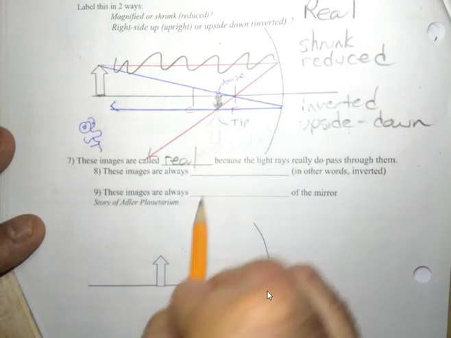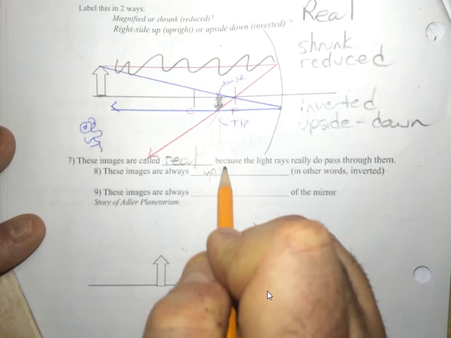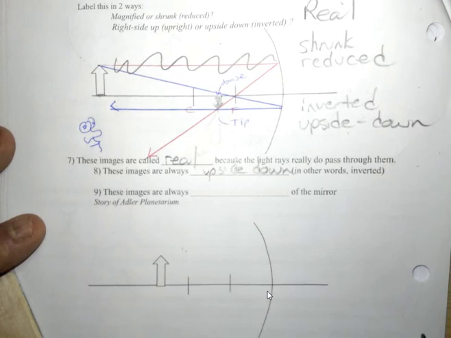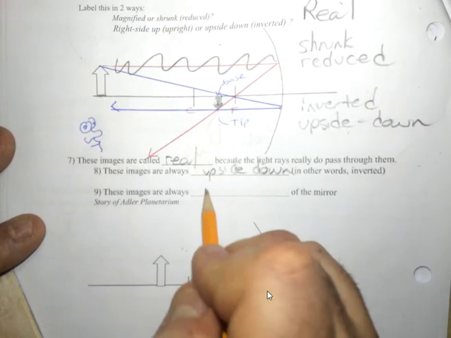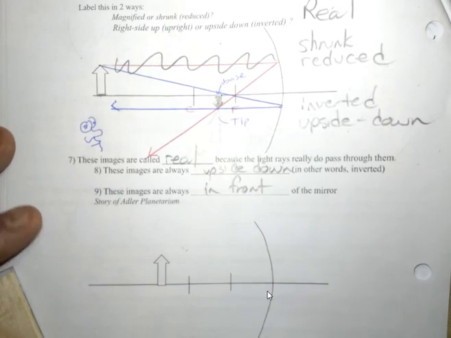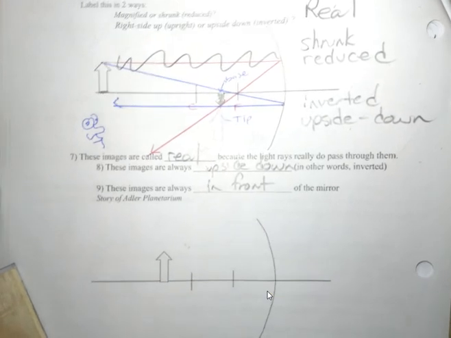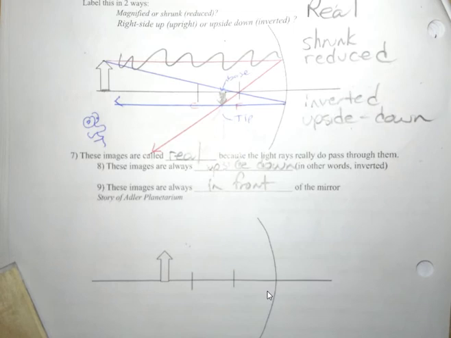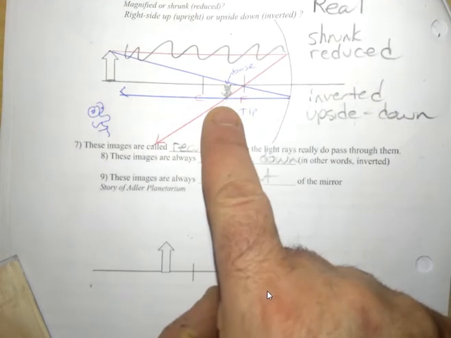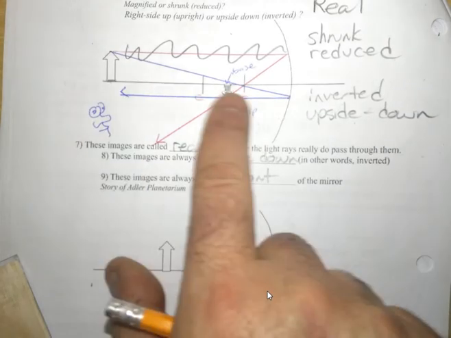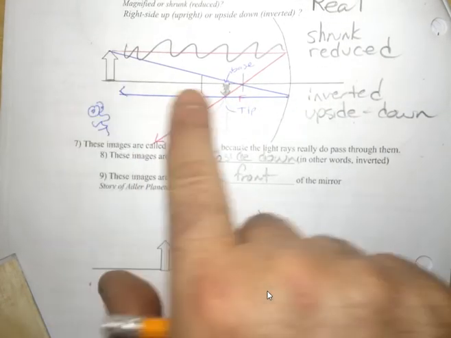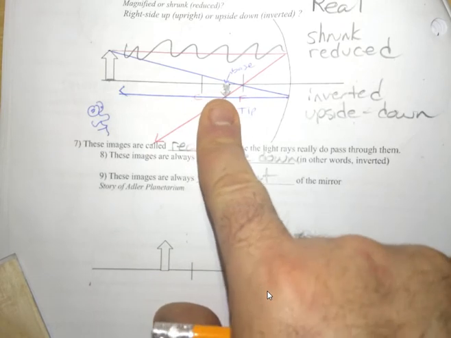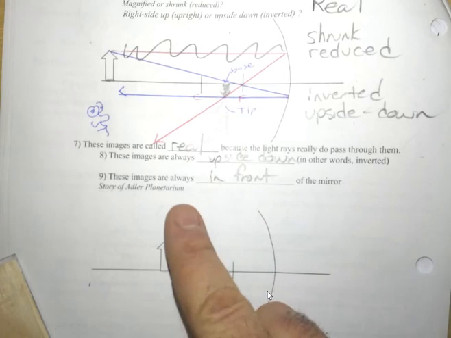These images are always upside down. Real images are always upside down. And they are always in front of the mirror. With our flat mirrors last week, we saw that the image location was actually behind the mirror. If you stand 3 feet in front of a mirror, the image is 3 feet behind the mirror. Well, here the image is in front. And there's not a simple relationship between how far away the object is here and how far away the image is here. There is a relationship, there is an equation, we will learn it later on, it's just not easy.